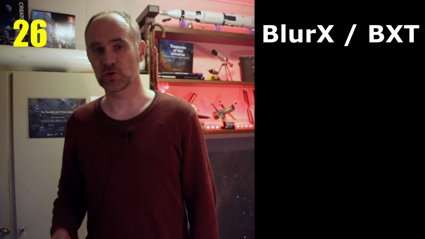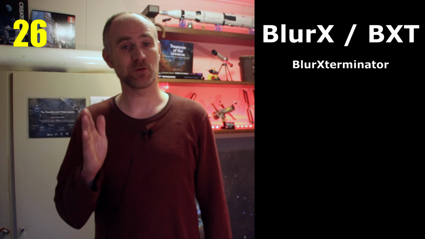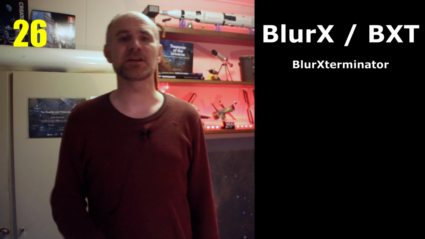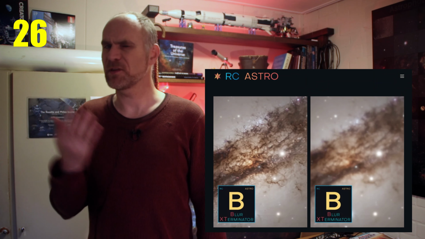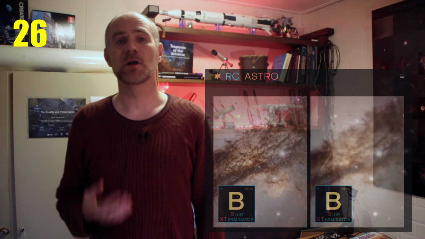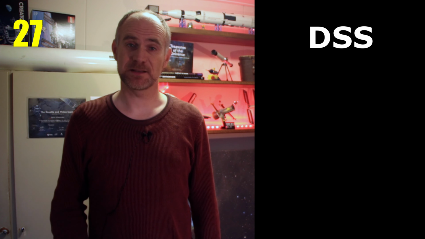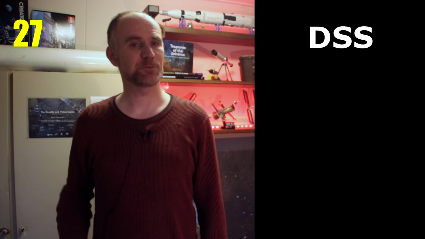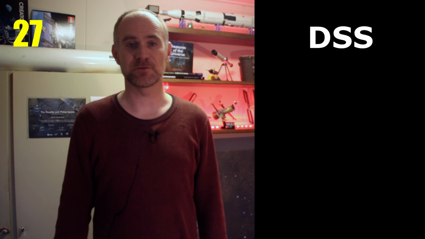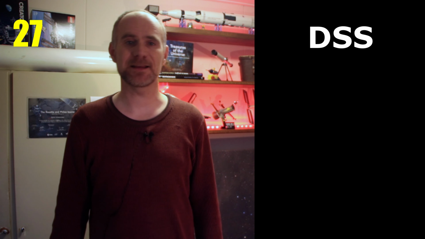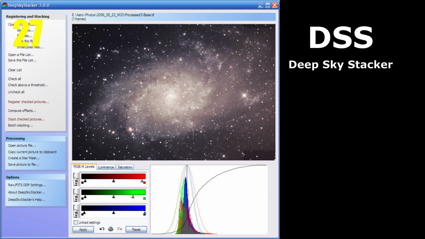BlurX is short for Blur Exterminator. It basically does deconvolution operations on your images which try to mathematically reduce the blur which occurs due to our atmosphere. DSS is the freeware stacking program which probably everybody in astrophotography has heard of. It stands for Deep Sky Stacker and it only runs on Windows.